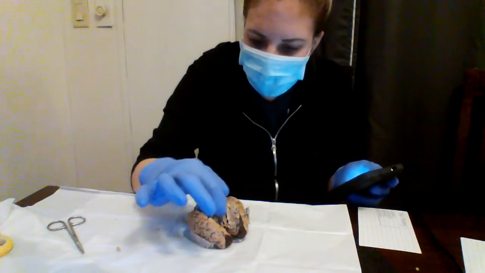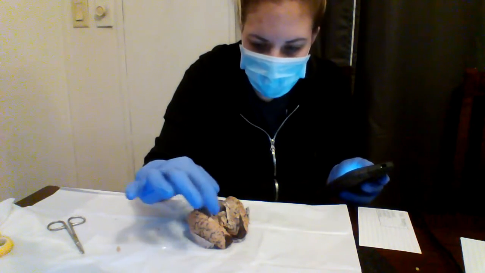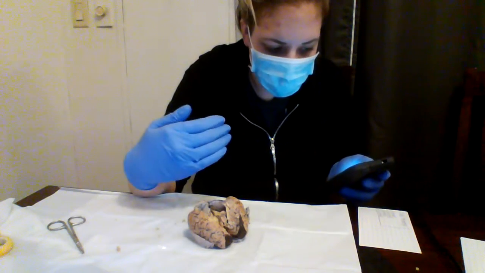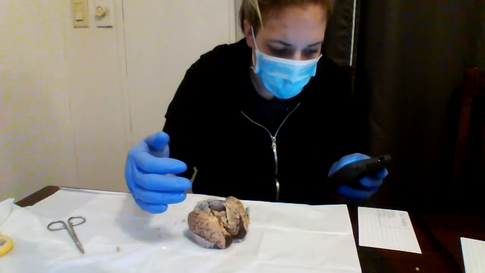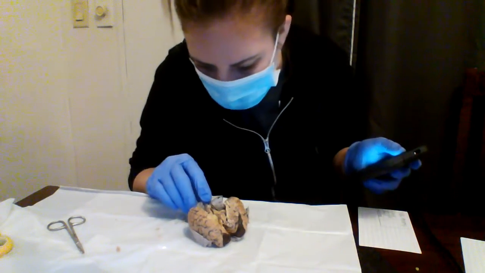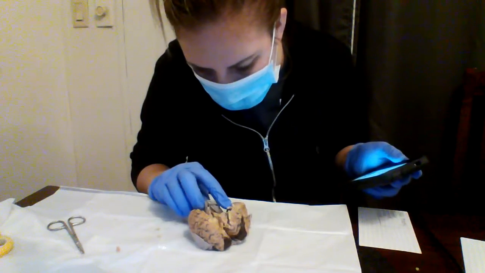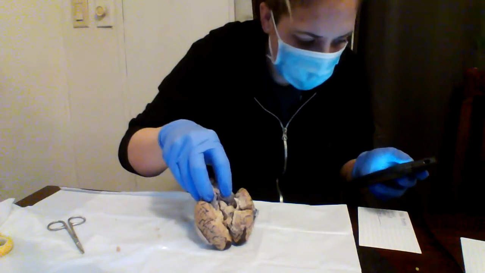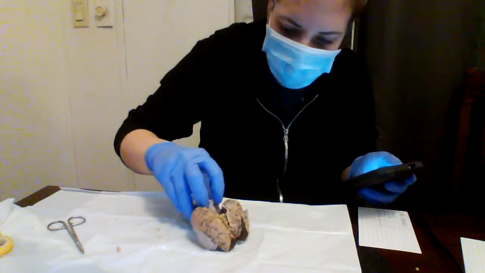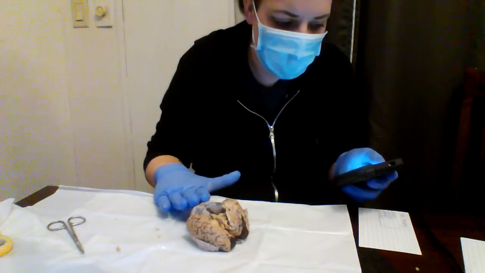The pons is in here. The pituitary gland is right above the pons. The optic nerve, you can't really see it too well, but it's actually up towards the front here. This is where the spinal cord is.